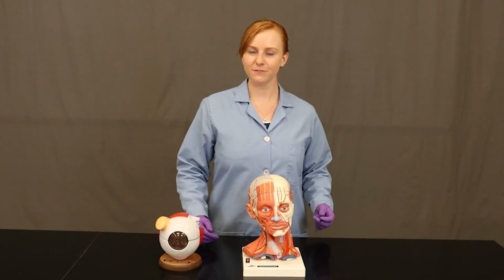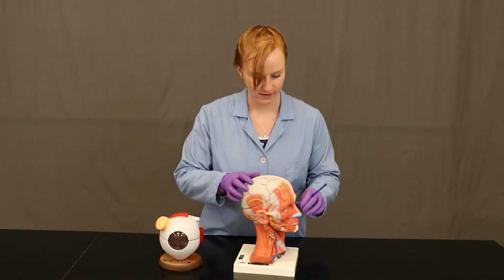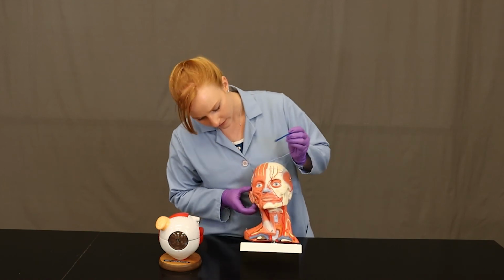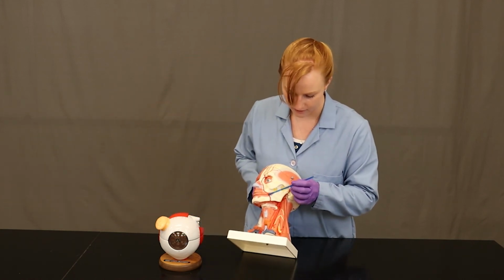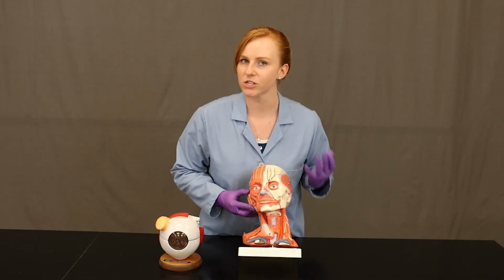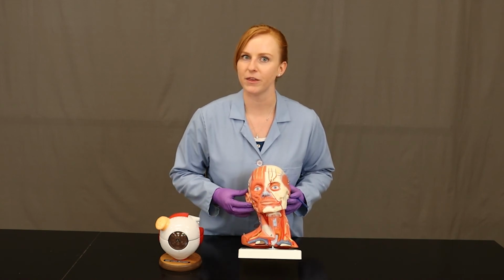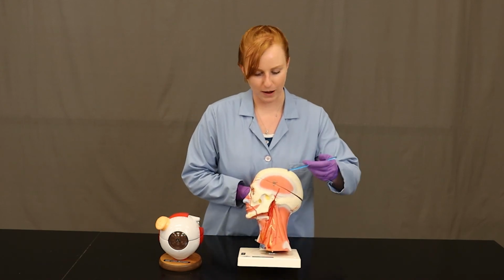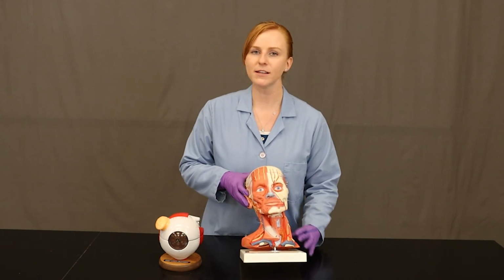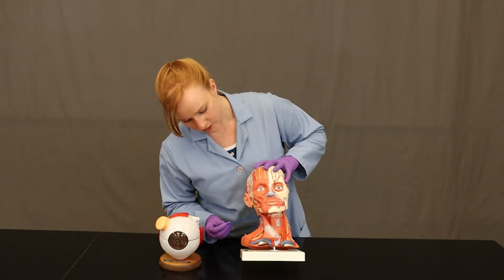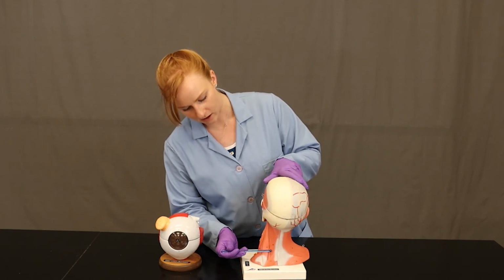Today I've taught you about the muscles of facial expression, including frontalis, occipitalis, orbicularis oculi, zygomaticus major, orbicularis oris, buccinator, and platysma, which is not included on this model, as well as levator palpebrae superioris, also not on this model. I've also taught you about the muscles of mastication, including temporalis and masseter, and the muscles that move the head, sternocleidomastoid right here on the front, and trapezius and splenius capitis on the back.